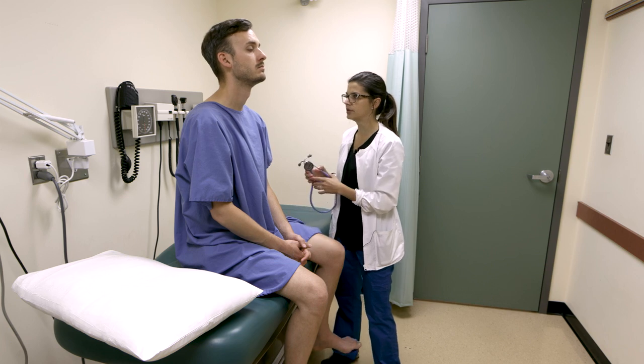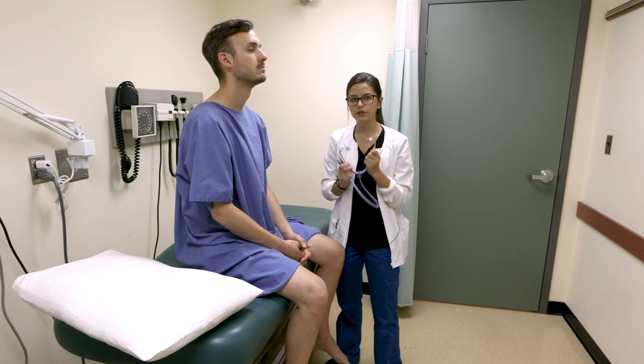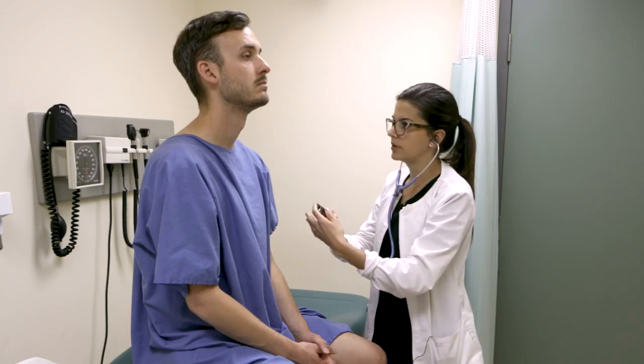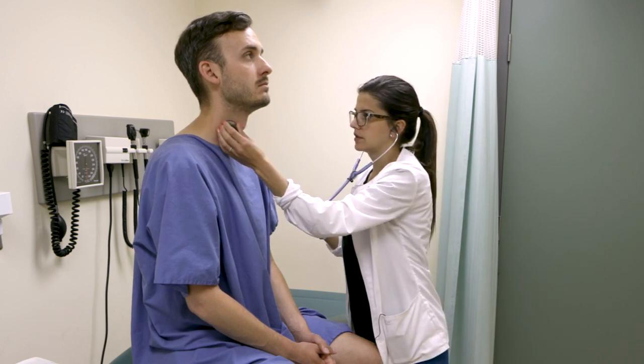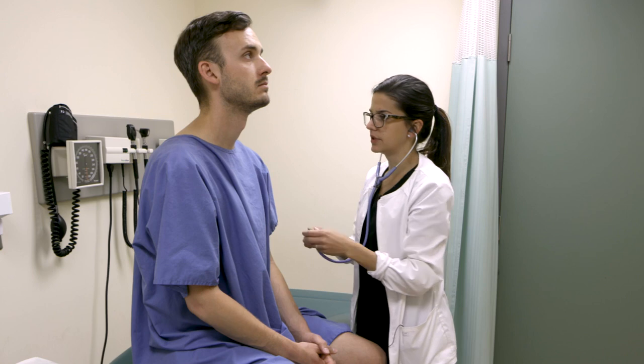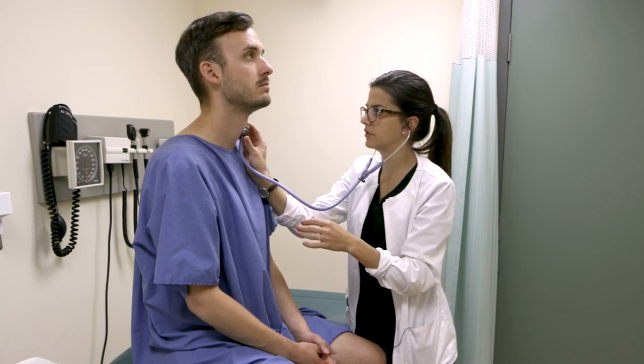At this point, too, we can also auscultate the carotids. So we would be listening. And you can listen with the bell and with the diaphragm of your stethoscope.